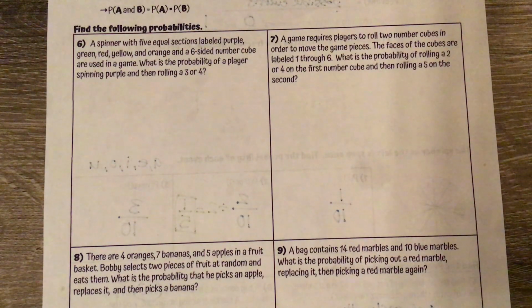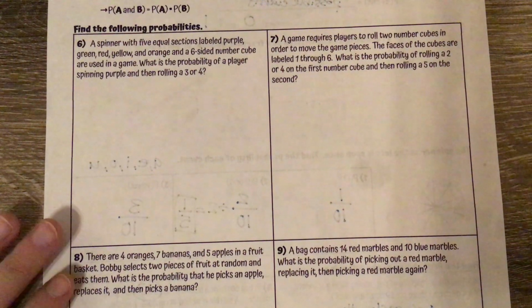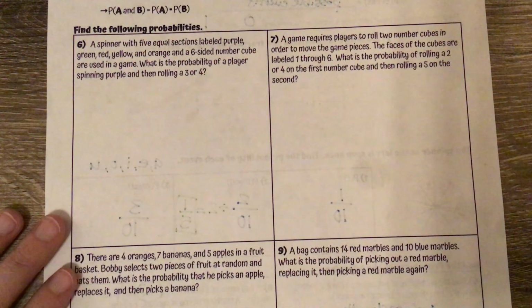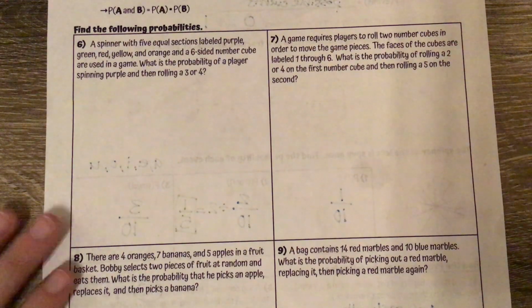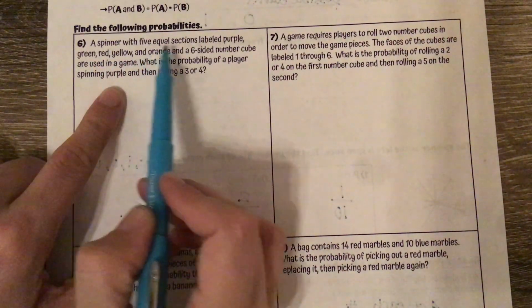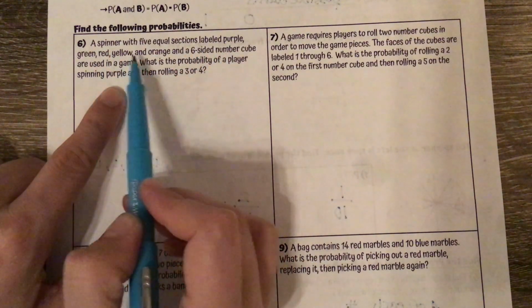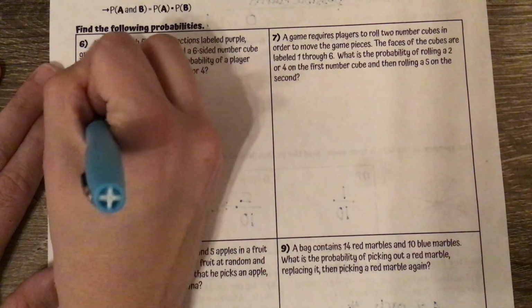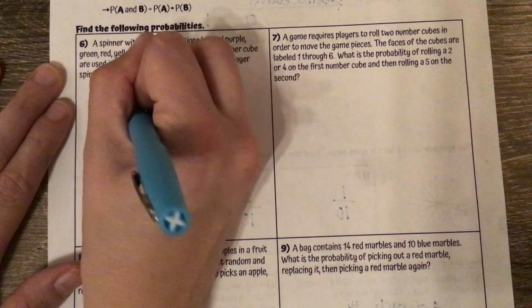What is the probability of a player spinning purple and then rolling a 3 or a 4? So we want both of these things occurring. So we've got part 1, the probability of a player spinning purple. We have a spinner with 5 equal sections: purple, green, red, yellow, and orange. So there's 1 purple section out of 5 total sections.